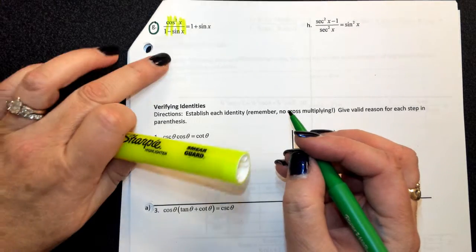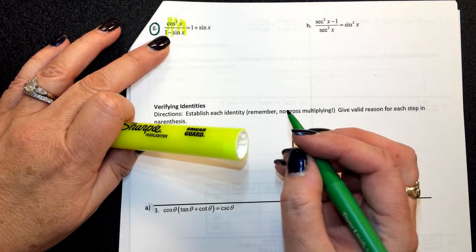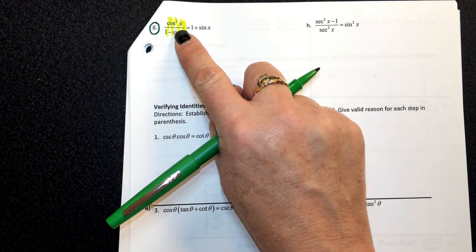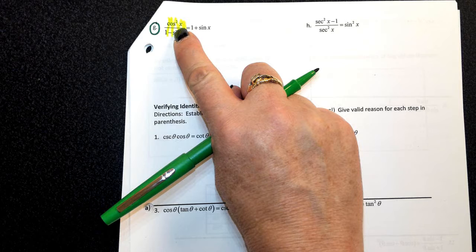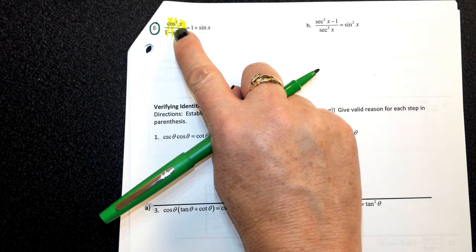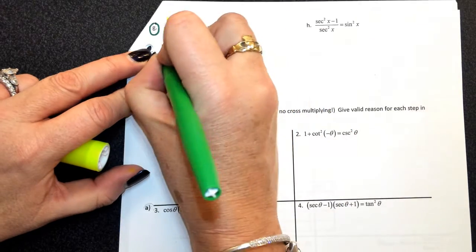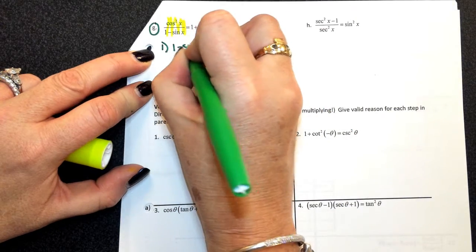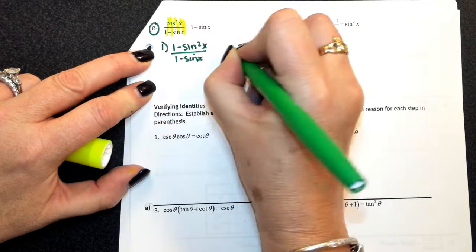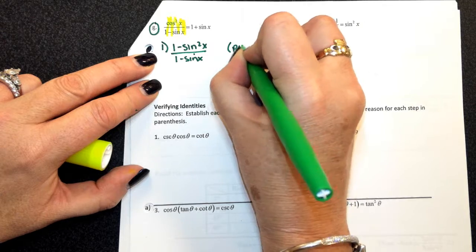Well, G, I've got this cosine squared on the top. I have a whole bunch of sines. So somehow, some way, let me try and get rid of cosine squared and get it in terms of sine. So go to those Pythagorean identities. What is cosine squared equivalent to? Cosine squared is equivalent to 1 minus sine squared x. And that's just your Pythagorean identity.